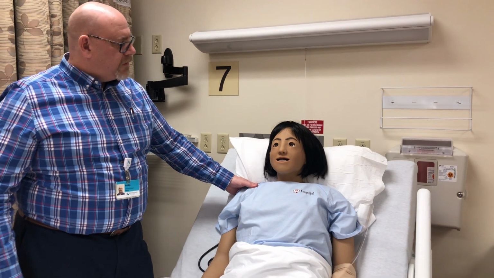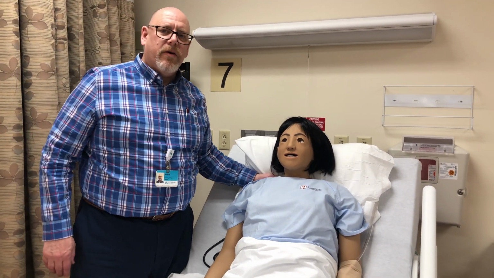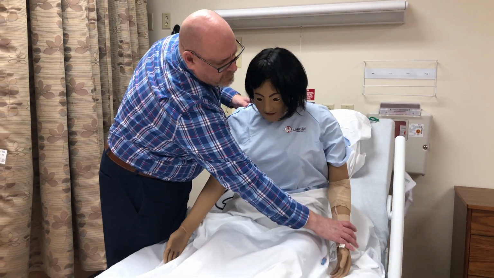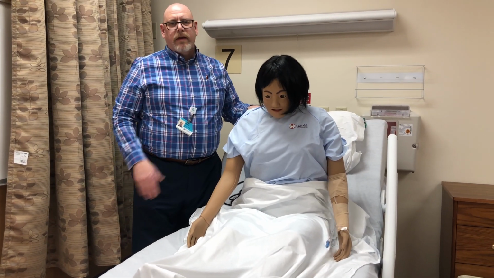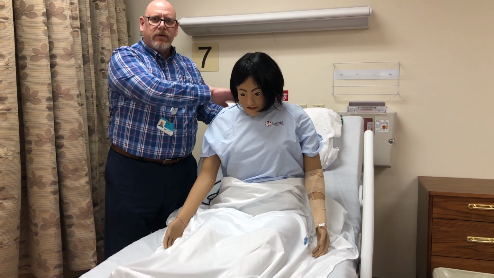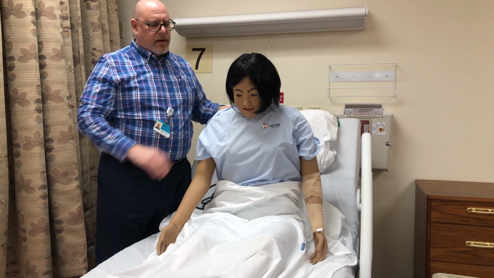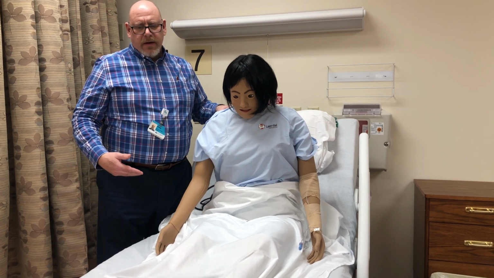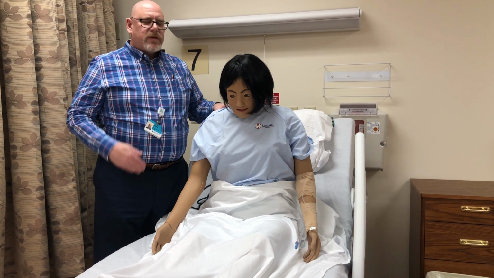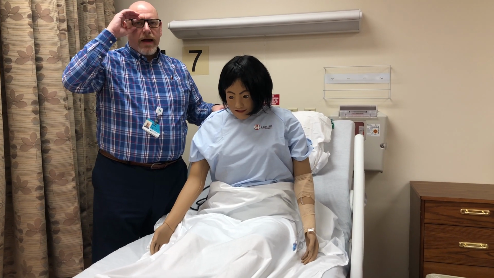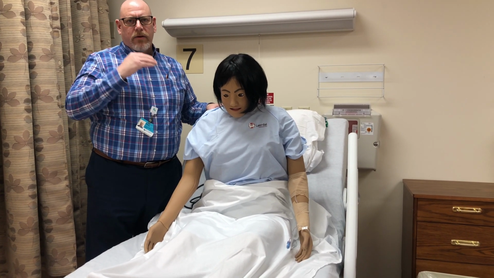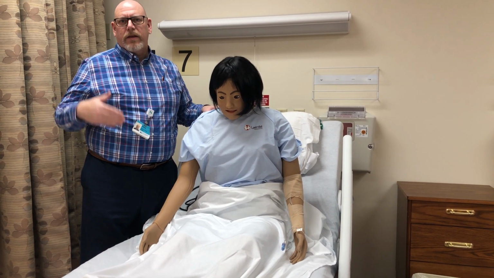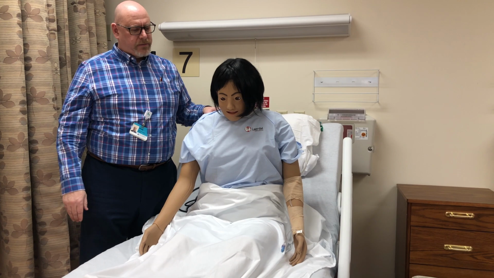Things that Annie does. Annie can sit up on her own. We can sit her in a sitting position so that our students can evaluate her back, listen to her lung sounds on the back. She can sit on the edge of the bed, so that's an important tool when you're assessing a patient. And this way the nursing students can practice a good quality nursing assessment before they go out into the field to do their clinicals and then to later work as a nurse.